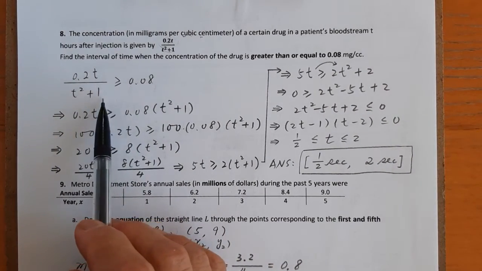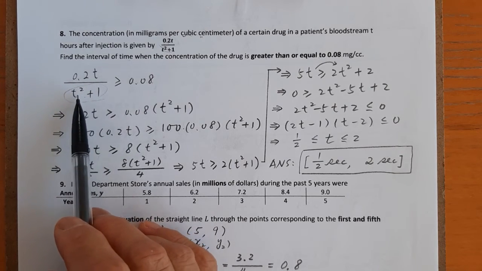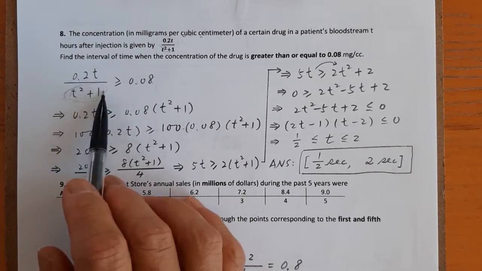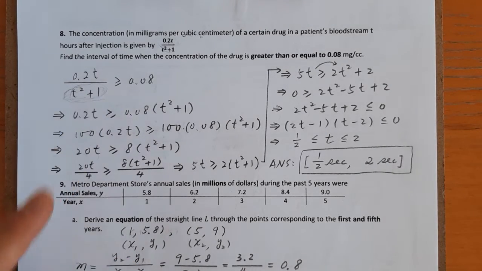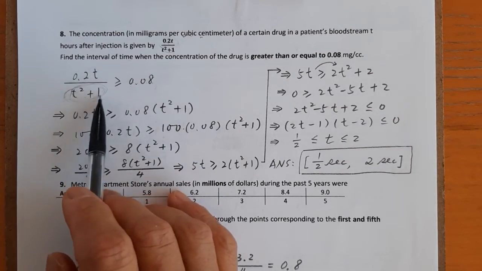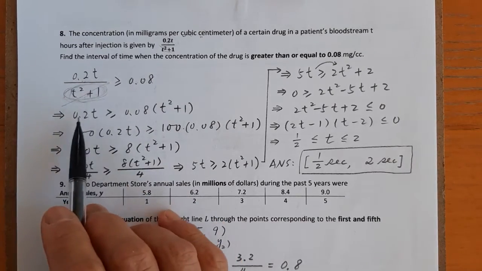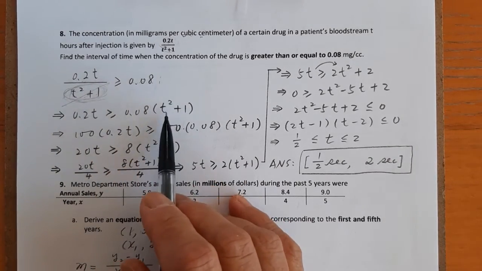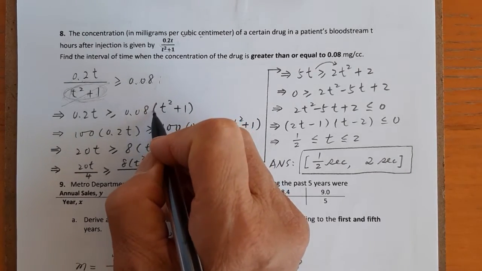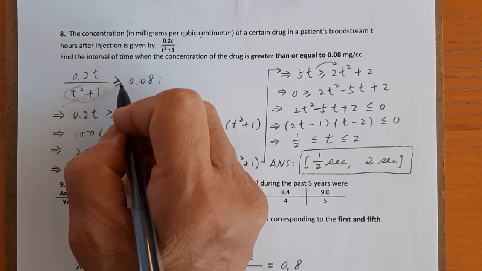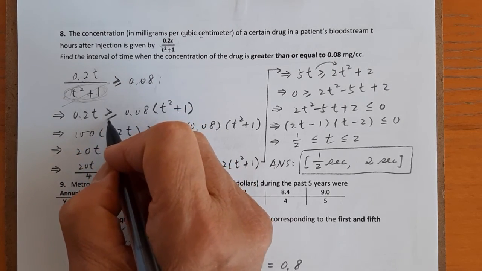Now both sides are multiplied by t squared plus 1. Because t squared is greater than or equal to 0, plus 1 guarantees it is positive, at least 1. So t squared plus 1 is positive. So both sides are times t squared plus 1. This side cancels, and the right side is multiplied by t squared plus 1, put in parentheses. Since we multiply by a positive number, greater than is still greater than, so we don't change the inequality symbol.